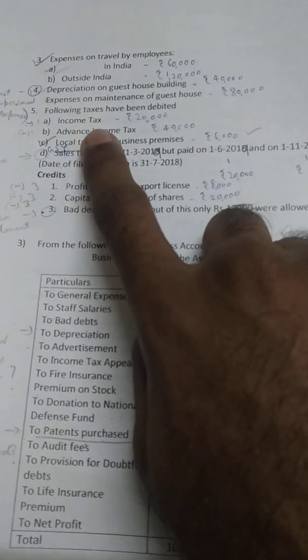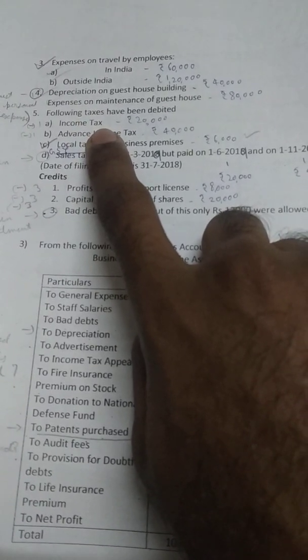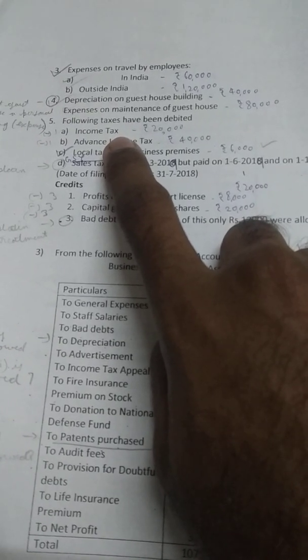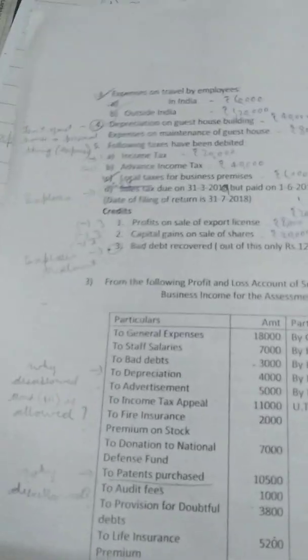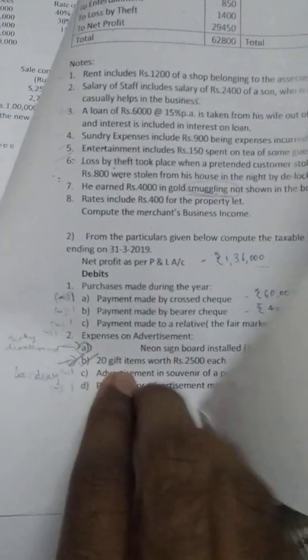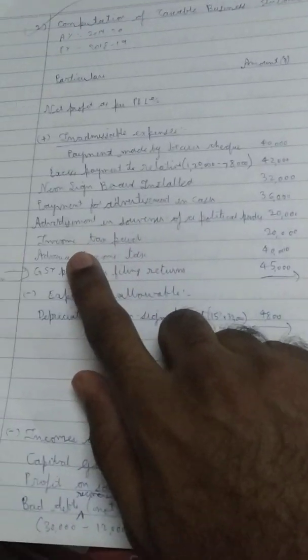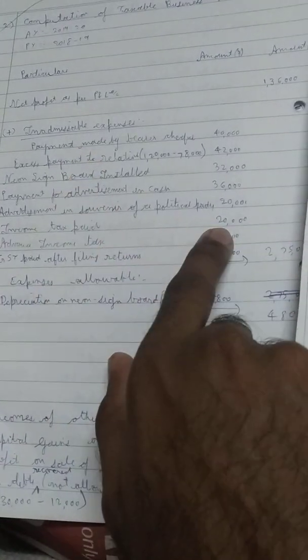Actually, income tax may refer to personal tax paid by the person, or income tax is generally paid at the end of the year. So income tax will not be charged under the P&L account. We have actually charged it under the P&L account because all these expenses come under the debits. As per the business records, the company's books of accounts, since income tax has been charged under debits, it's actually wrong. So now it is an inadmissible expense. Income tax paid is charged under inadmissible expense.